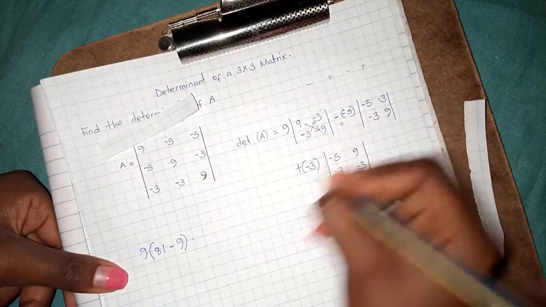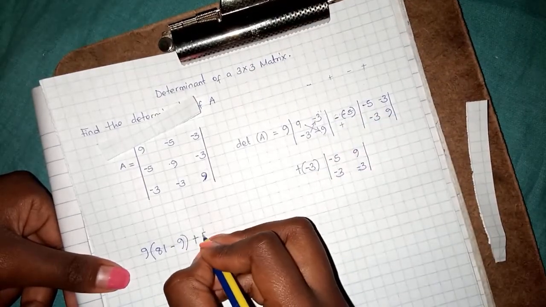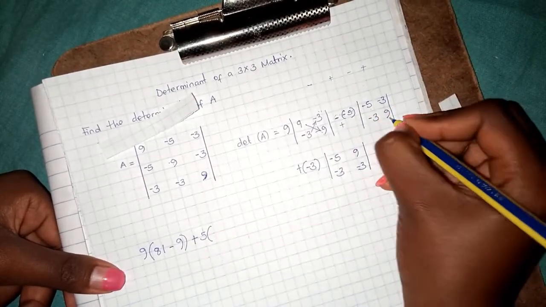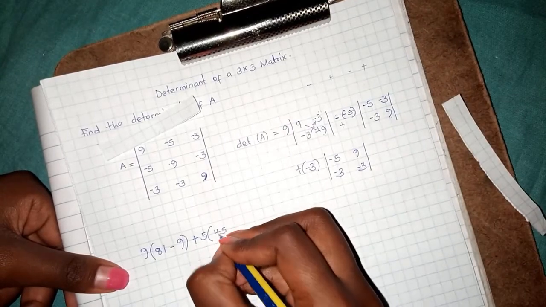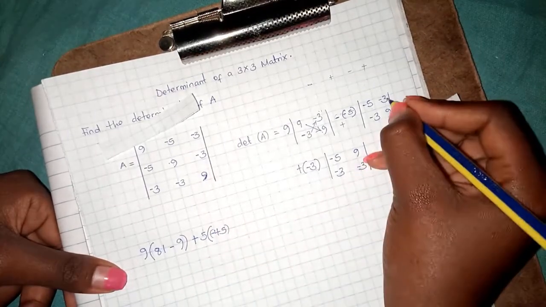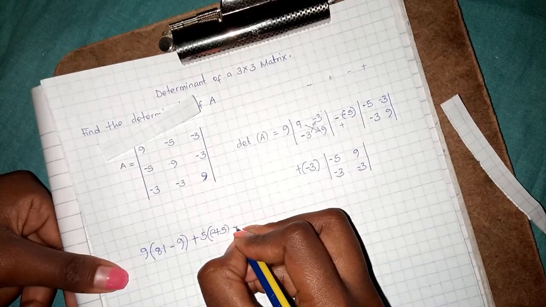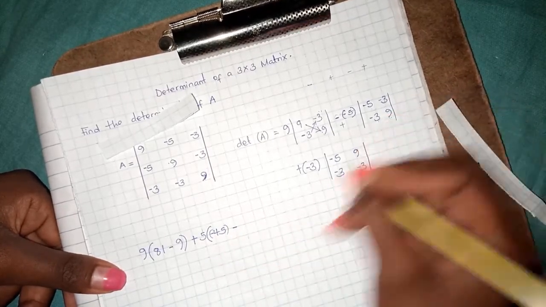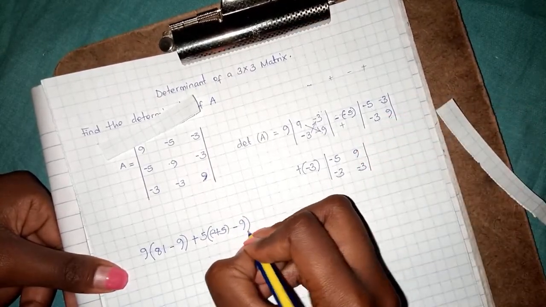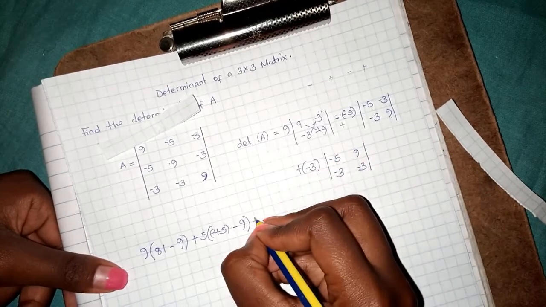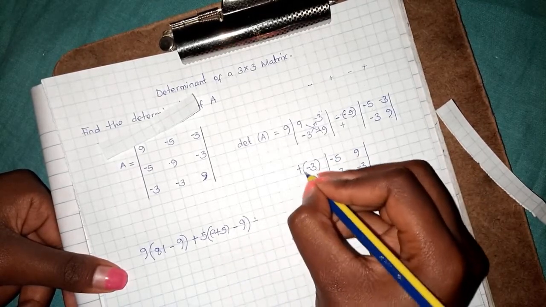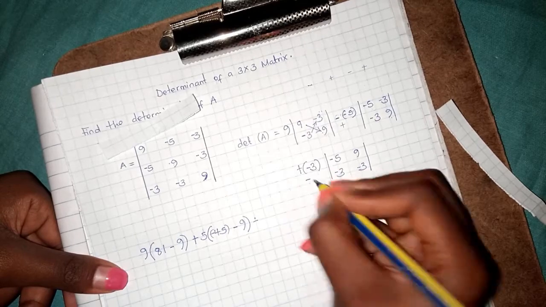Minus, this will be positive 5, into -5 times 9, -45, and then subtract -3 by -3, which is 9. Positive, negative brings up a positive. Then this was positive, but due to this it will be negative.